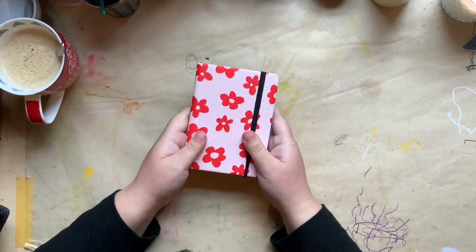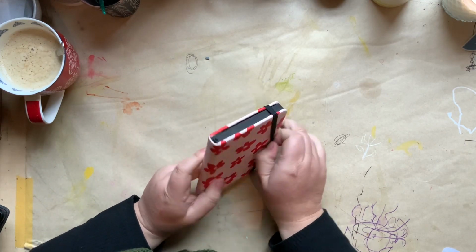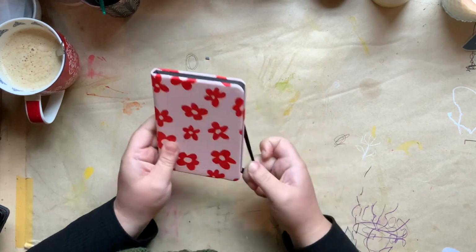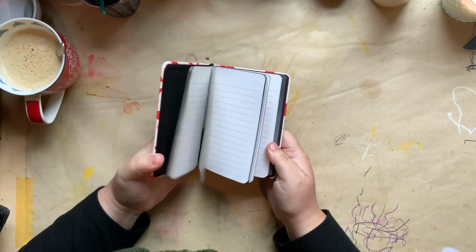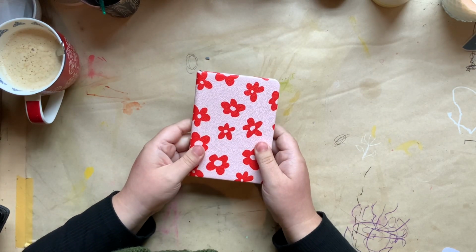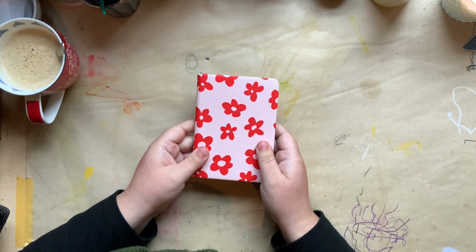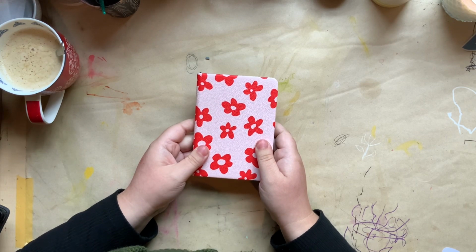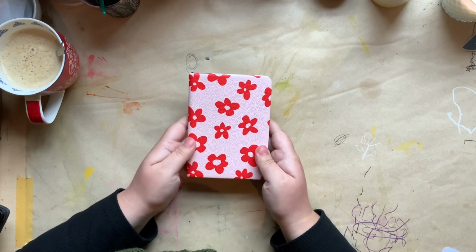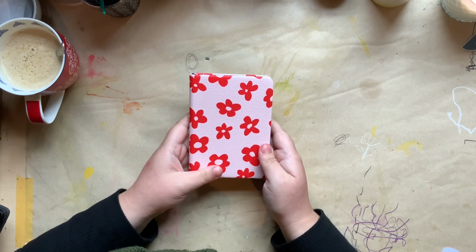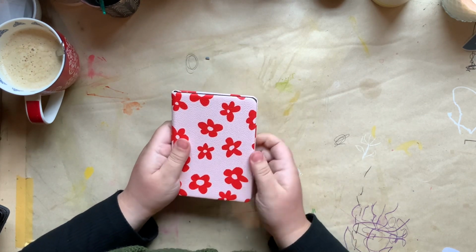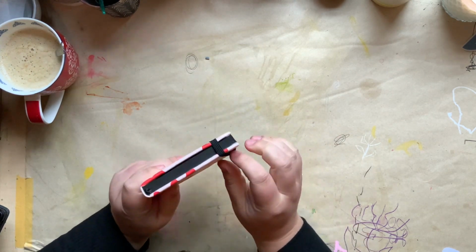This one I just recently bought. It is just a tiny little A6-ish sized notebook from Typo. I just couldn't say no because of the cover. Pink and red together is just everything. It's my favorite color combination. I love these wonky daisies. Oh, I'm just obsessed with this cover, so I had to buy it.